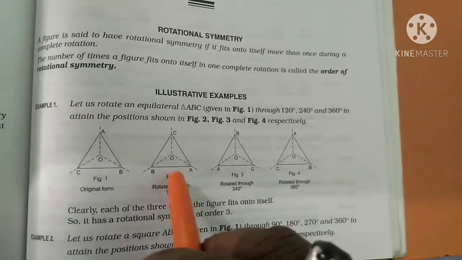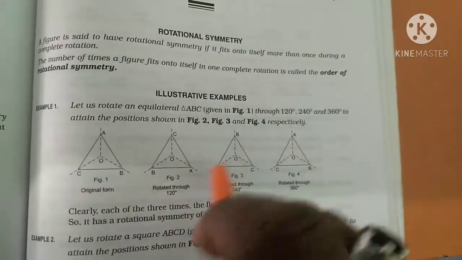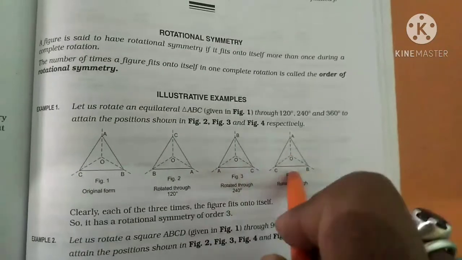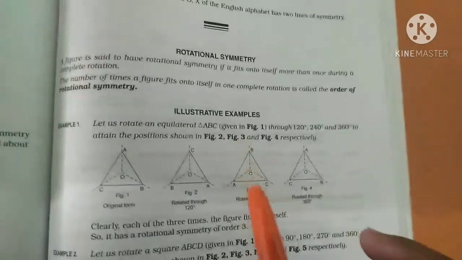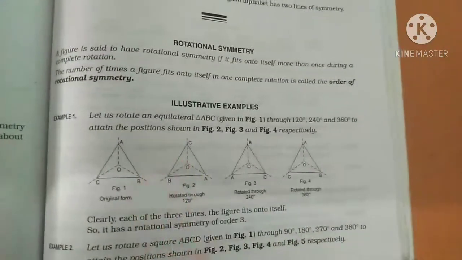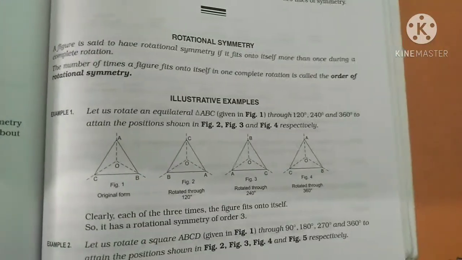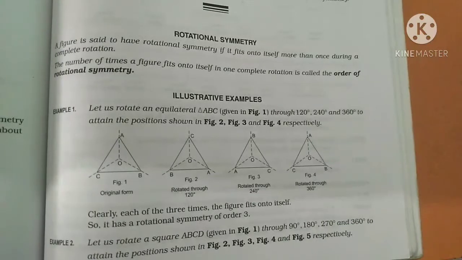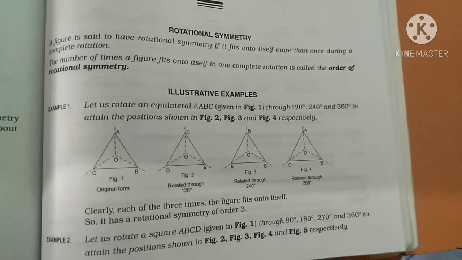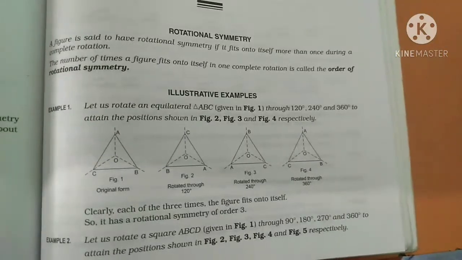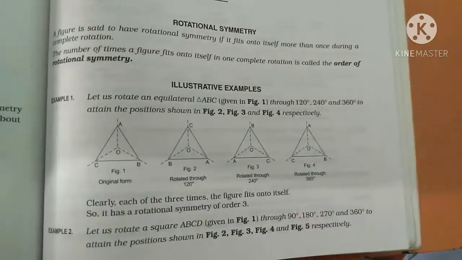So we can say that the order of rotational symmetry is 1, 2 and 3. Right. So this is about rotational symmetry. It tells how many times a figure is rotated to move to its original position, and the number of times it rotates is known as its order of rotational symmetry.